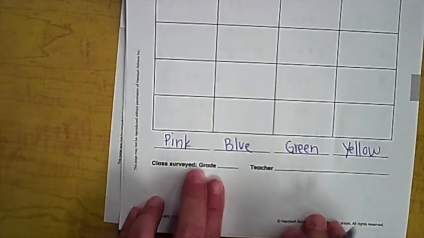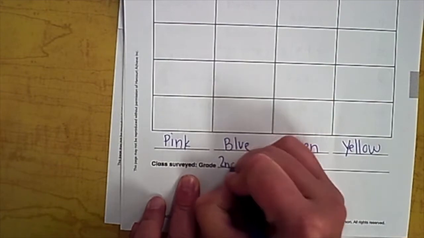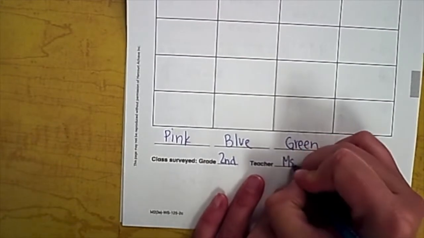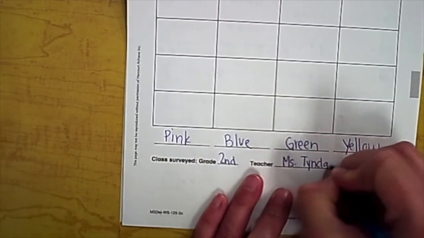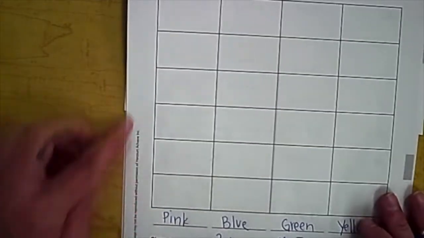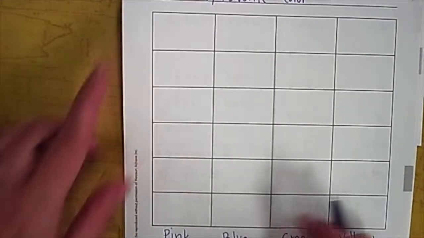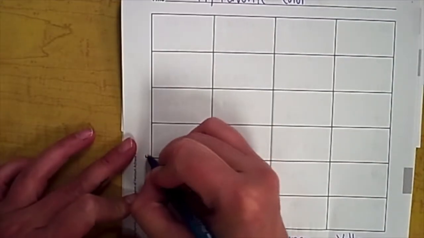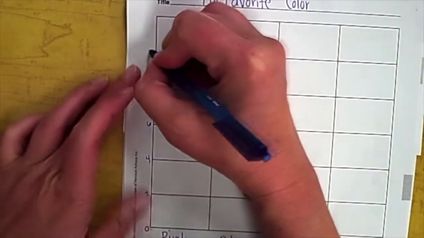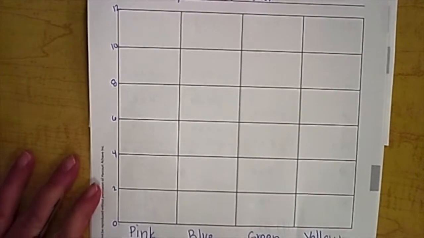Okay, the class surveyed. We'll just put the class we are in because we couldn't survey our class members because we are not in school. Teacher, Miss Tyndall. Now, we are not going to go by ones. We are going to do what we've been doing, which is go by twos. So we need to label the side of our graph. This point right here is going to be 0. And if we're counting by twos, this will be 2, 4, 6, 8, 10, and all the way at the very top is 12.